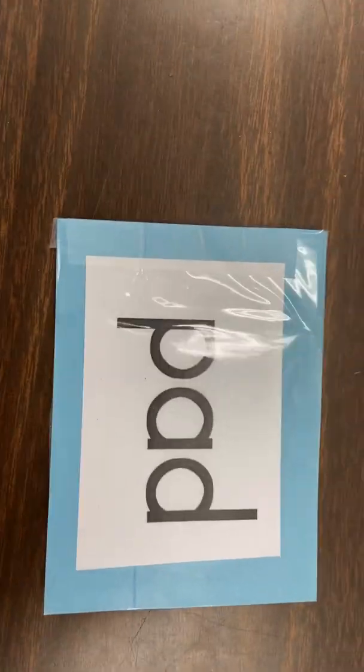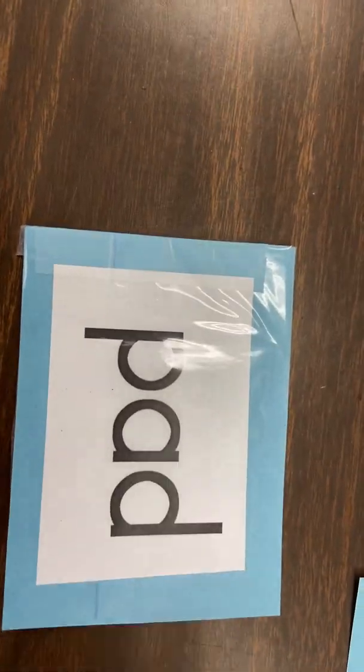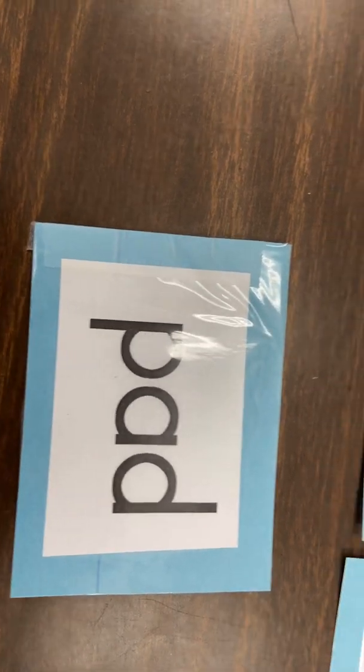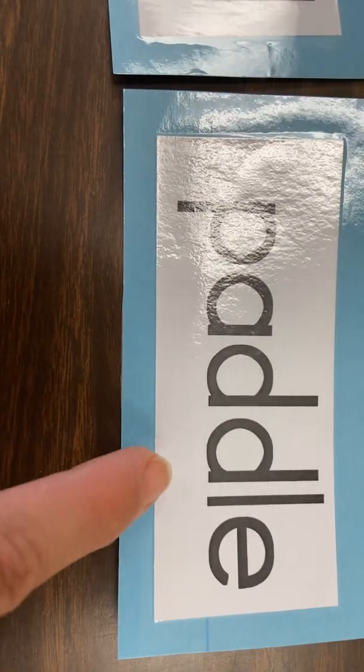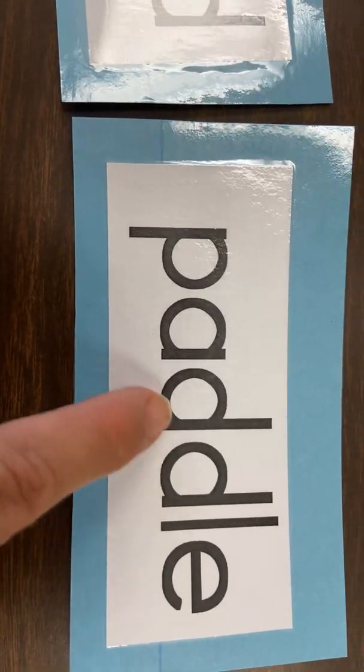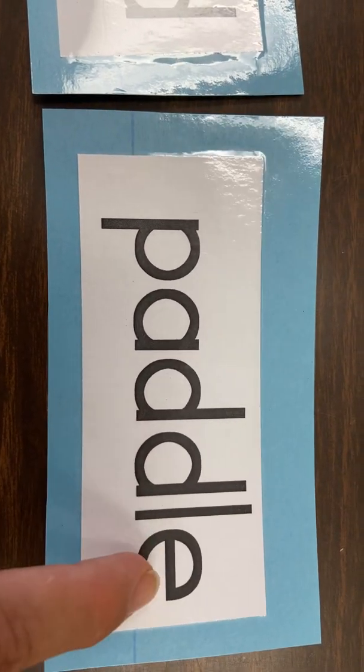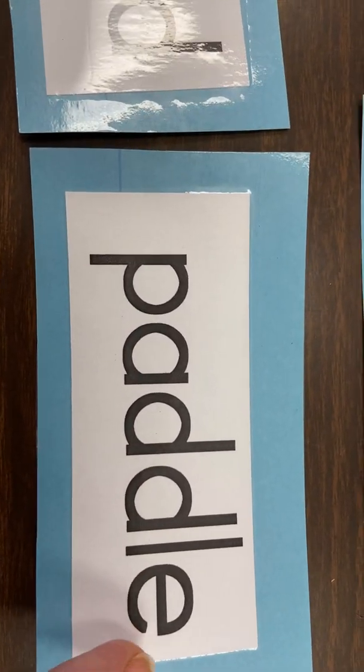And then another of our spelling words is pad, P-A-D. But I want to make it into paddle. So again, don't just add LE. You have to add another D so that we have two D's, D-L-E, paddle.